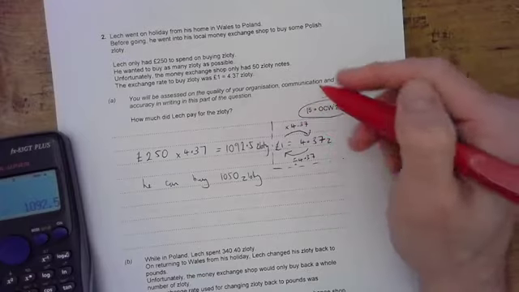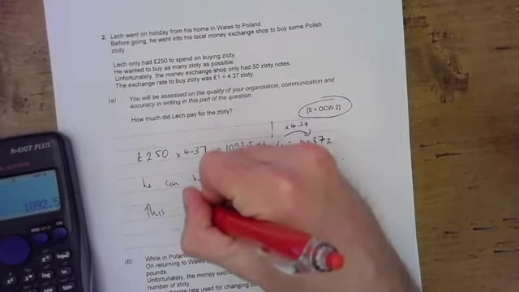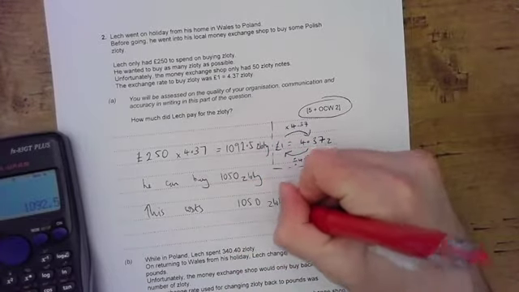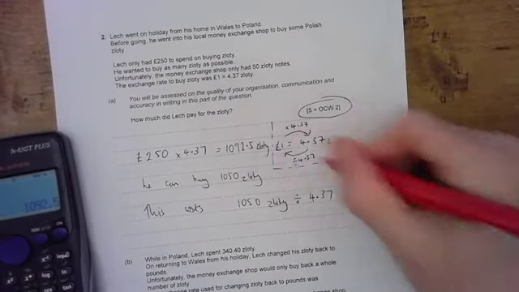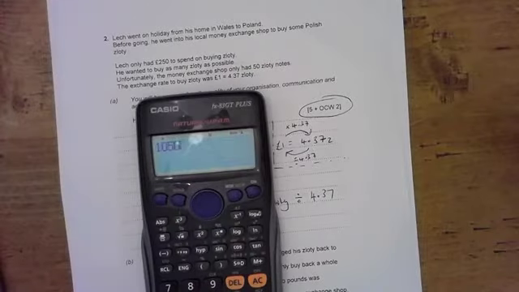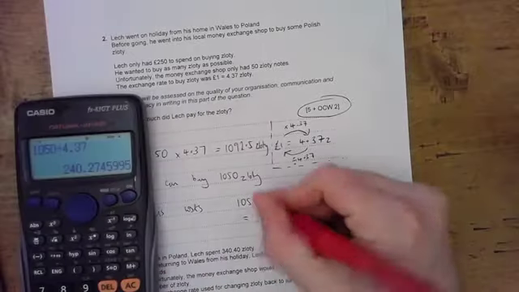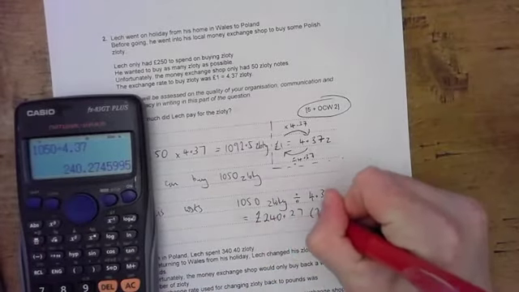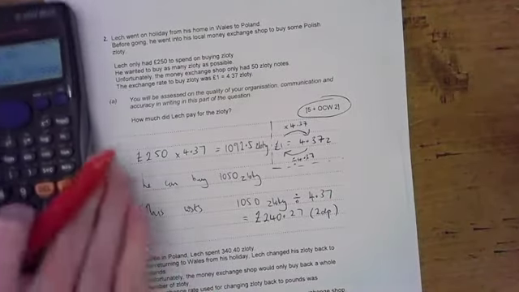How much does it cost him? This costs, so this would be the 1,050 zloty that he has, divided by 4.37. So divided by, turn it back into pounds, comes to £240 and 27 pence. And because it's an OCW, I'm going to make sure I've said that I've rounded my answer to 2 decimal places.